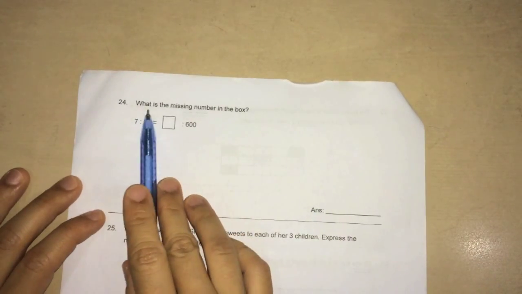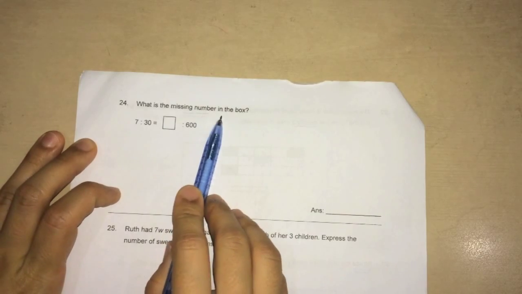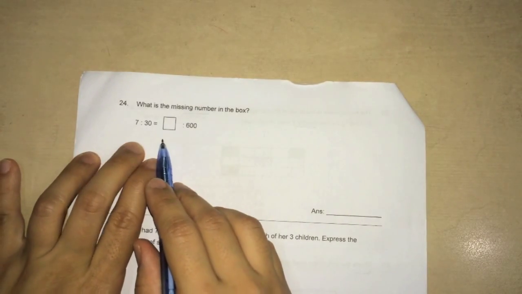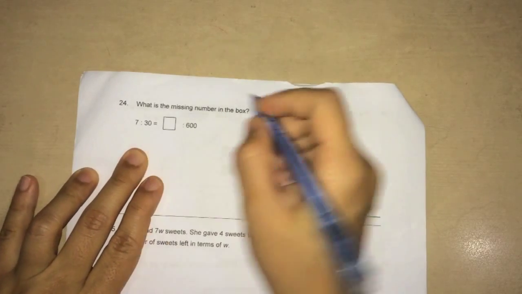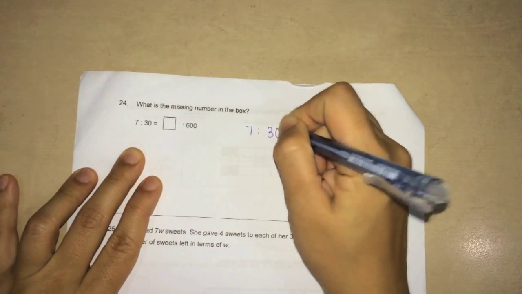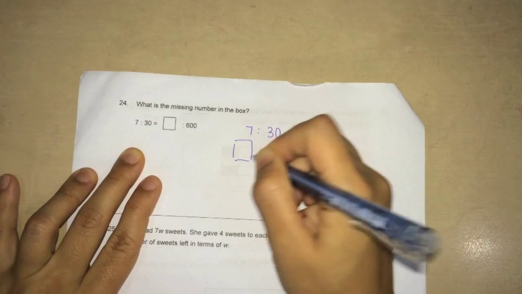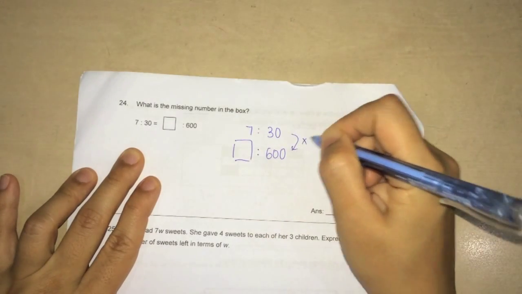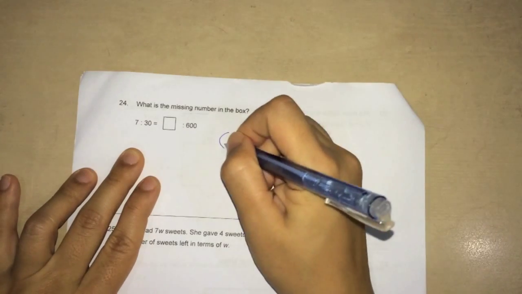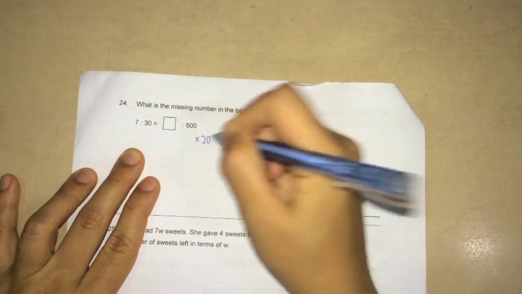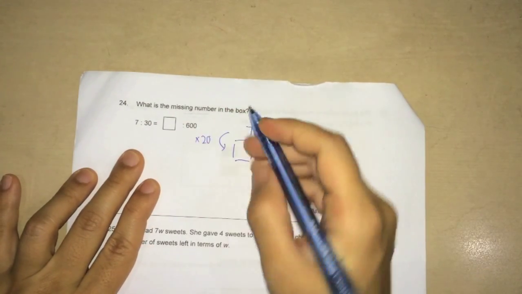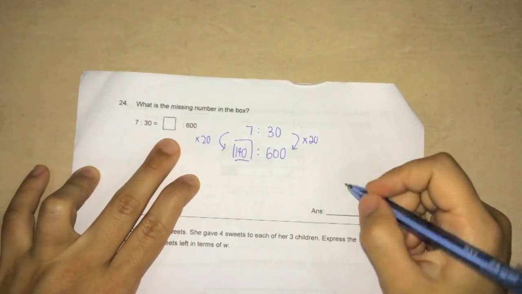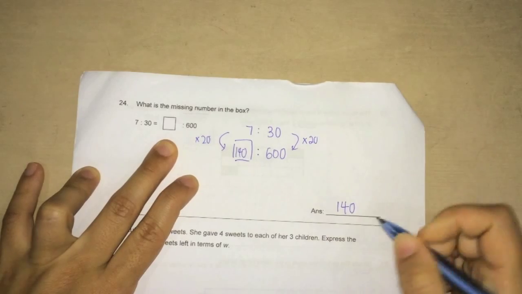Question 24. What is the missing number in the box? This is a ratio question, equivalent ratio. So 7:30 is what to 600. From here we multiply by 20, so the same thing for here, you have to multiply by 20. So 7 times 20 will give you 140. So the missing number in the box is 140.